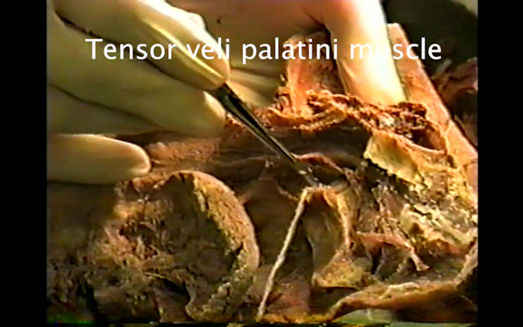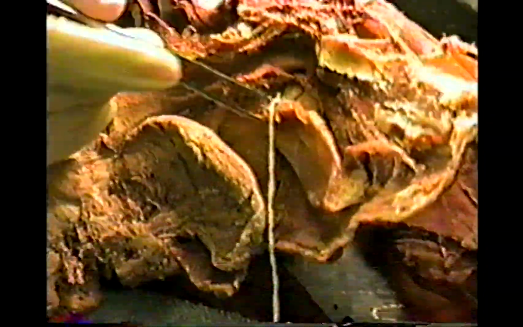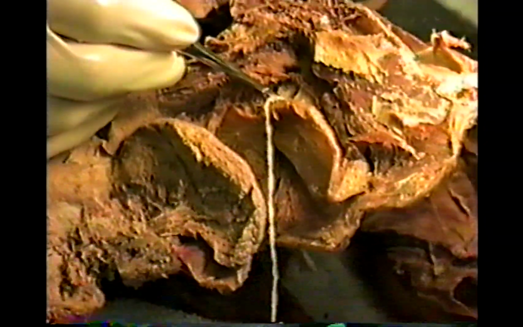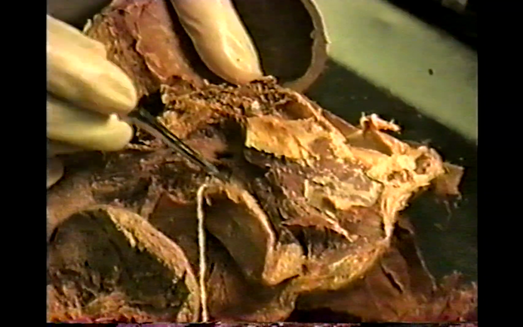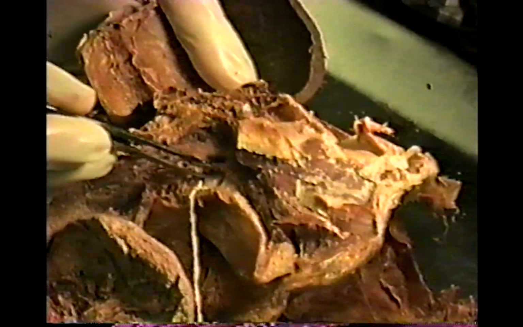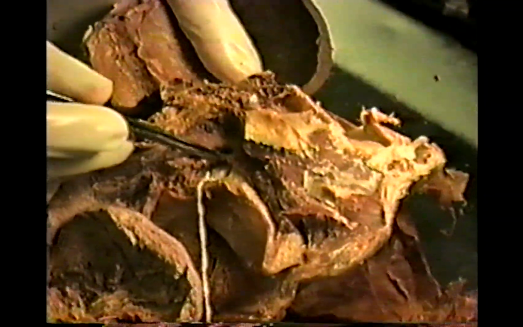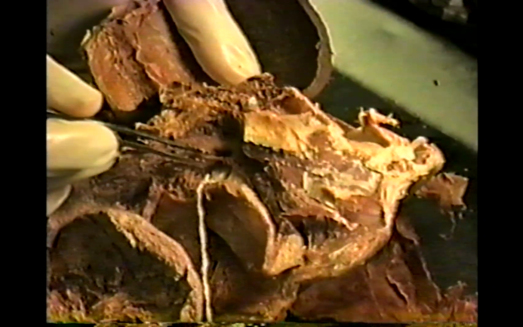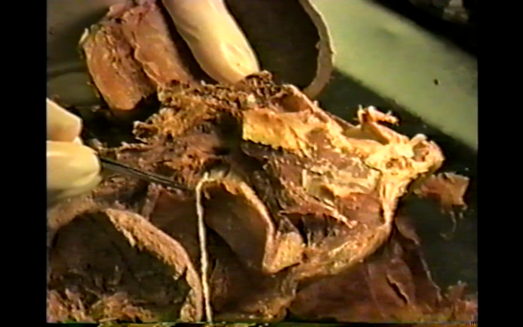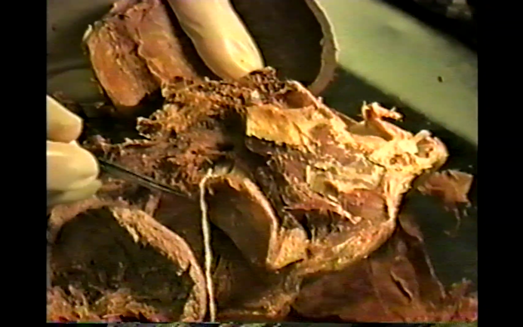Totally just a little bit down. The tensor veli palatini here. It's going to be directly posterior to the medial pterygoid plate. And don't get it confused with the levator veli palatini, which is going to be actually a little more medial and posterior, and it would descend to insert into part of the uvula or the soft palate.